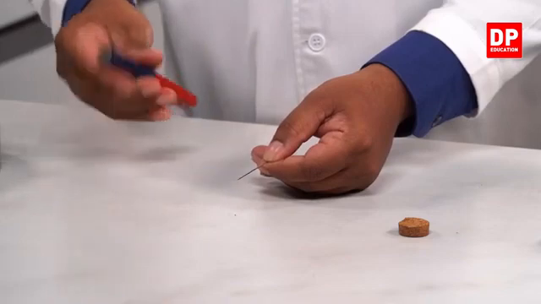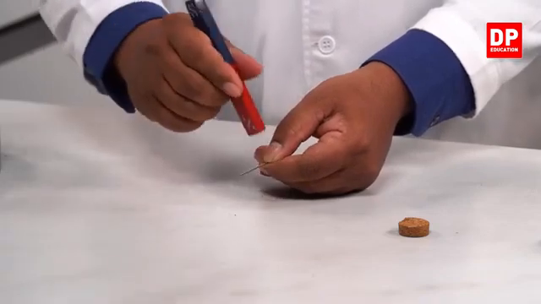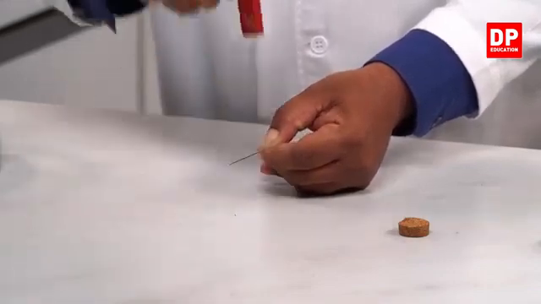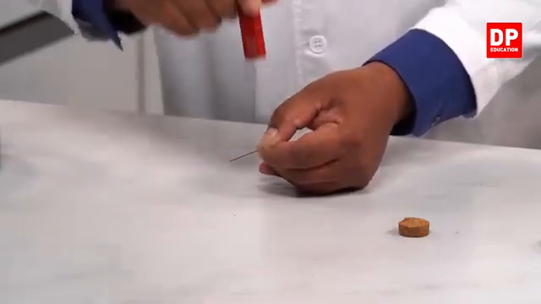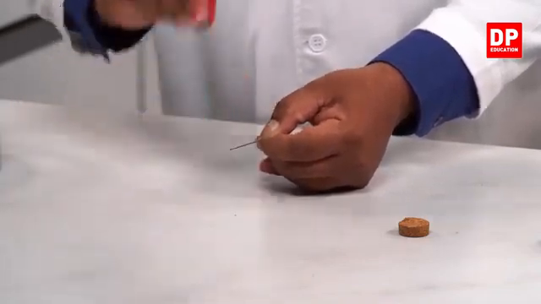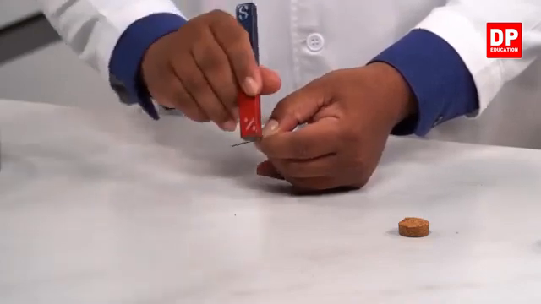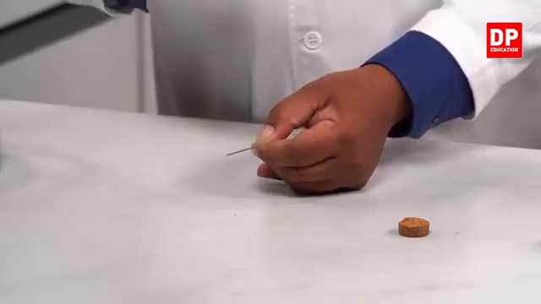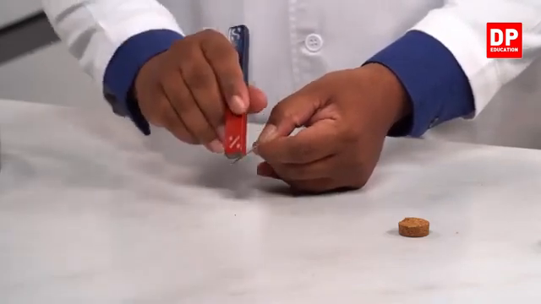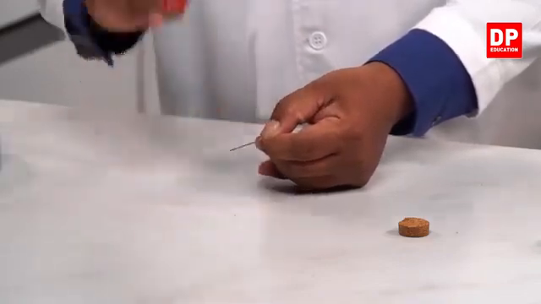Don't change the poles. Use the same pole. Here I have used the north pole, so you have to always rub with the north pole. Like this for some time. You have to gently rub the magnet against the needle in the same direction. It's important to apply the magnetism for a somewhat longer time. Otherwise, we can't get the observations clearly. So we need to rub the magnet against the needle for some time.